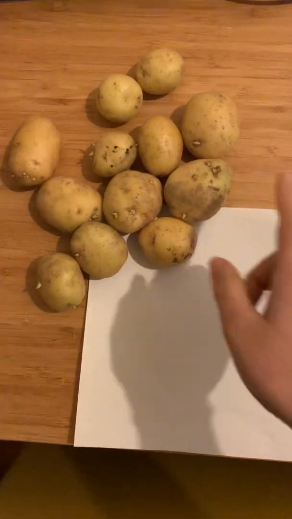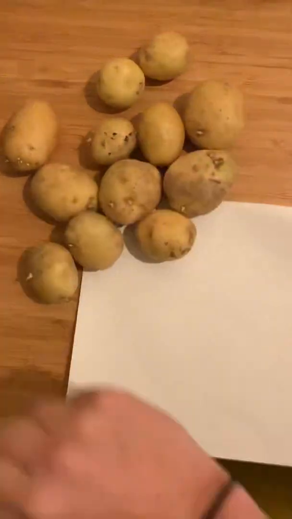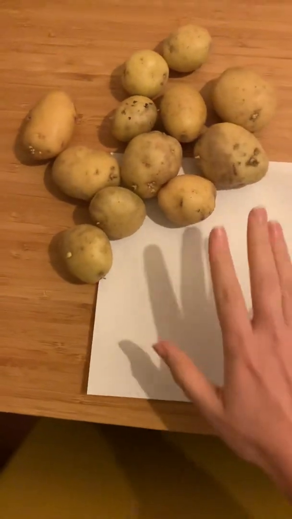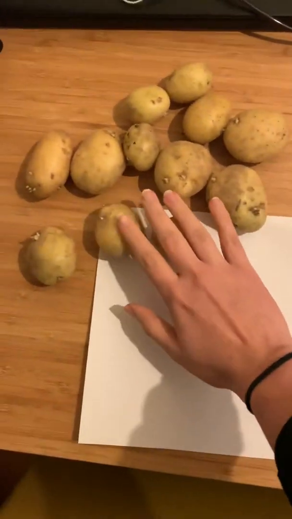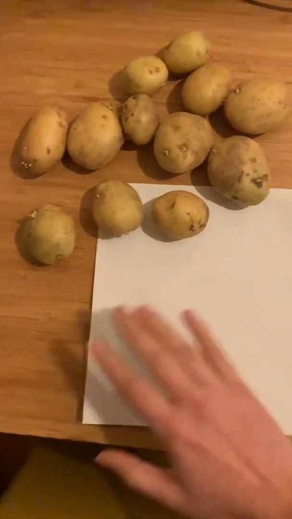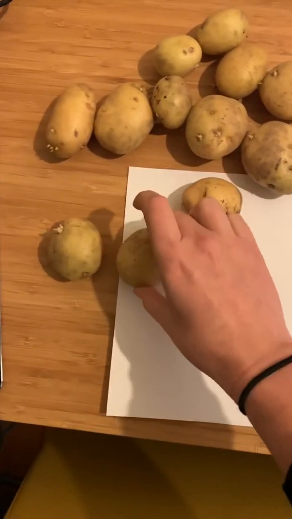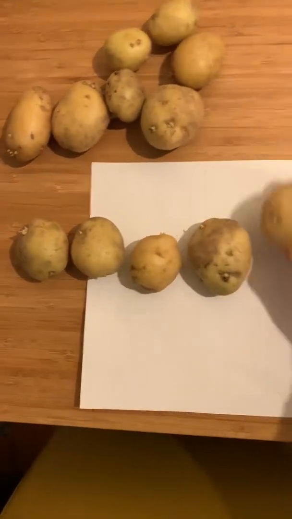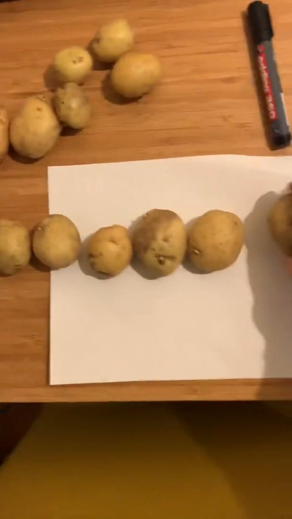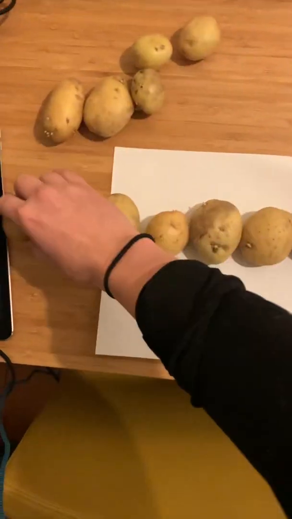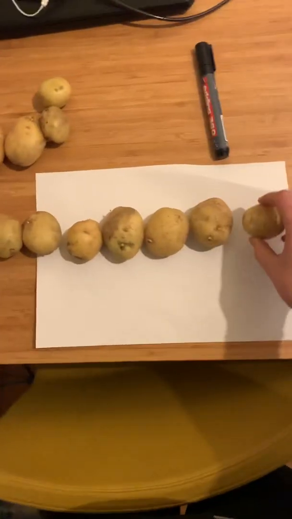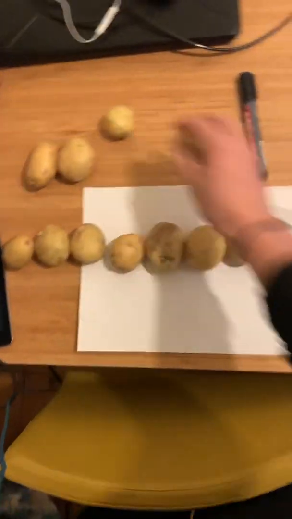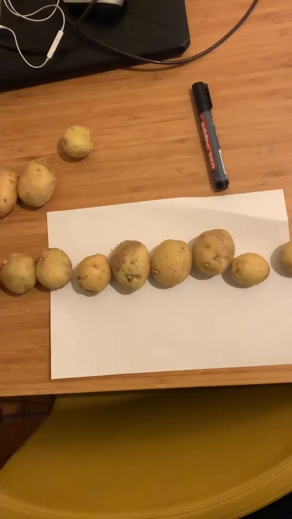Okay, so I've got my 12 items and I've gone for 12 potatoes. And we are looking for factor pairs. So what we're going to do is arrange these 12 items, these 12 potatoes, into as many different arrays as we can. So what I'm going to start off with is 12 by 1, because we know that every number is in the 12 times table. And we're going to have enough room here to put 12 potatoes in one long line.